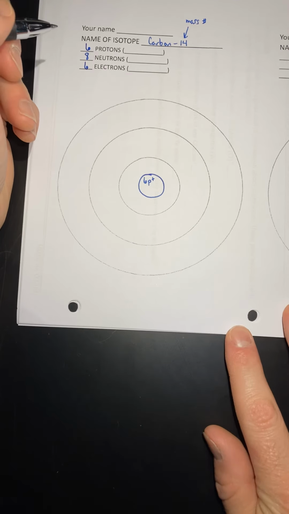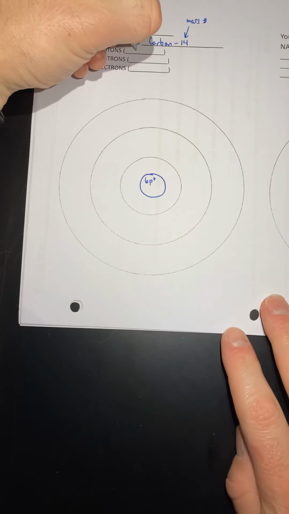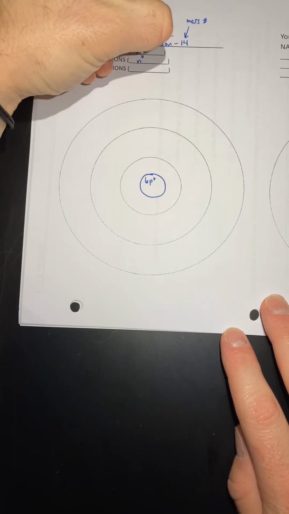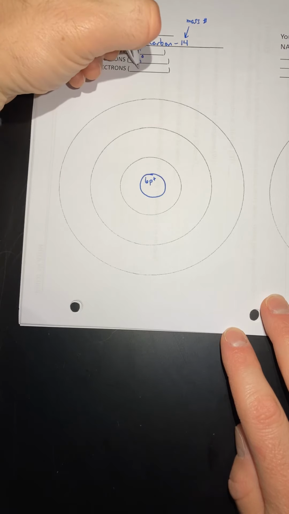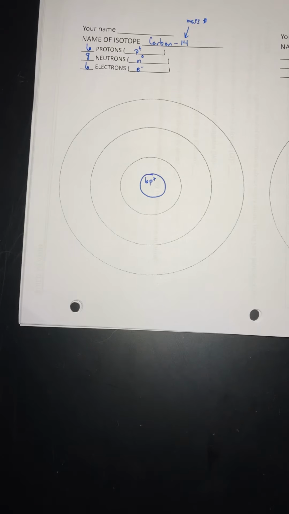So you can just put 6p plus to represent 6 protons. If you forget your symbols, I'll write them up here. So protons, P plus. Neutrons is an N with a little 0 on top of it. And then electrons, you got E, a little negative sign.